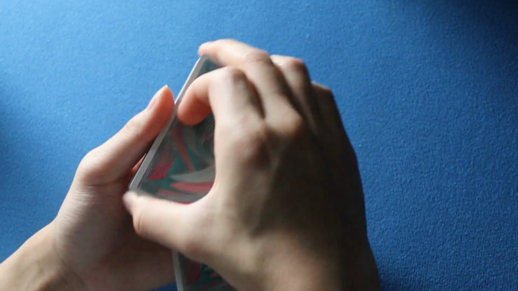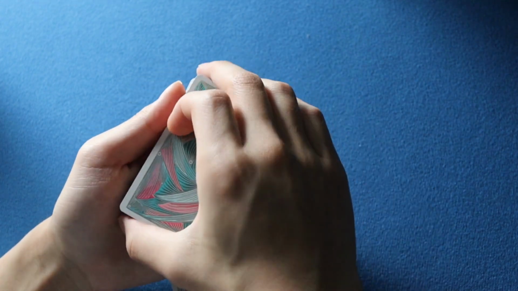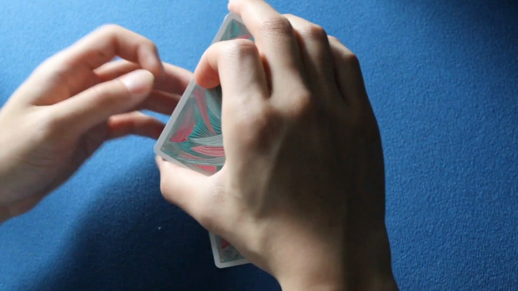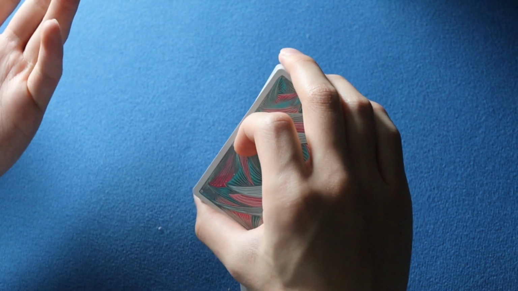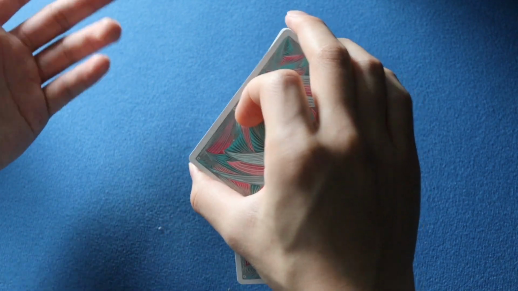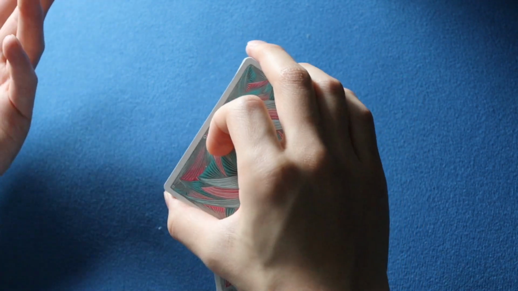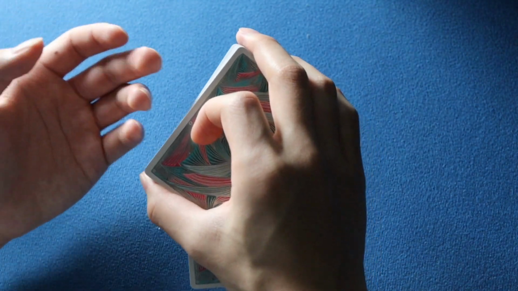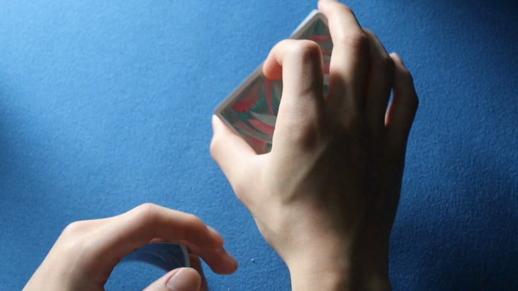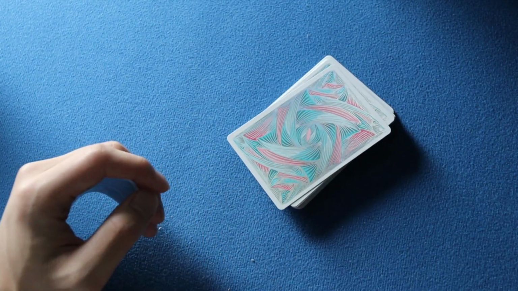This serves as a squaring action, right? But now what this means is that you can actually separate both hands. So now you have the deck in the right hand bill grip and your left hand is free. So you can speak, you can do whatever you need, and you can just relax, right? And when you're ready, the left hand can come back over and you can execute the rest of the DPS, right?